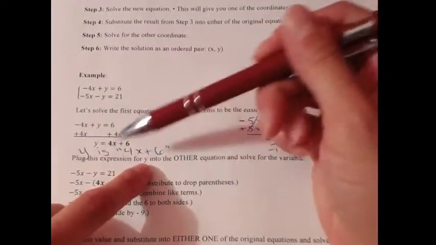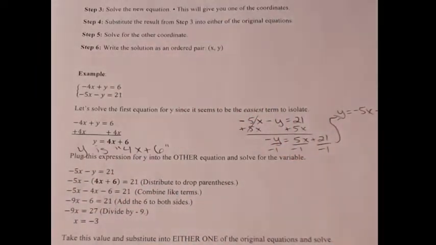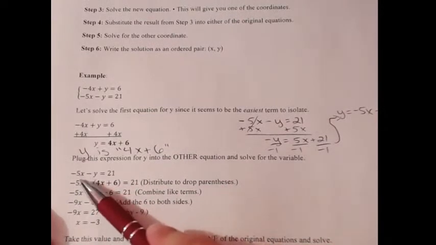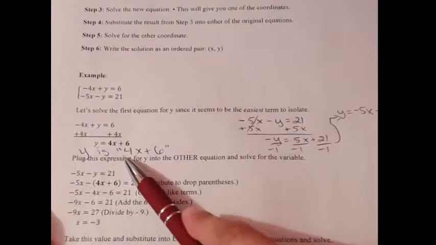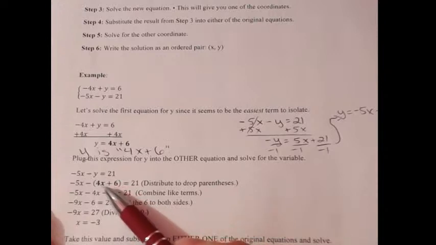This is like information, right? We use the first equation to inform us for the second. This is a system, so they must work together. You must take one piece of information and input it into the other equation. So take a look at how we do this. We had negative 5x minus y is equal to 21, but we know that y is 4x plus 6. So check this out. Where I had a y in my equation, I replaced it with a 4x plus 6.